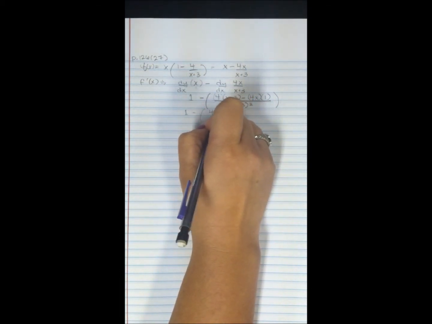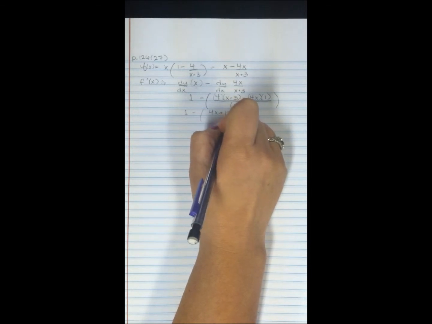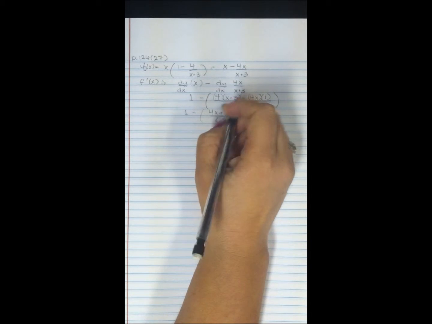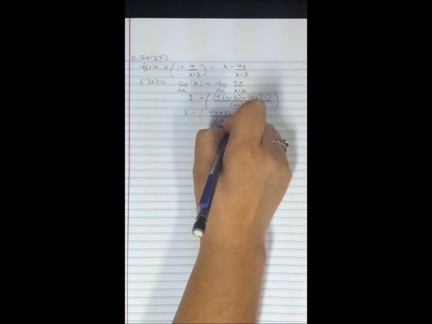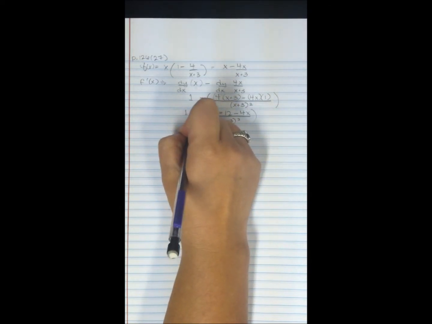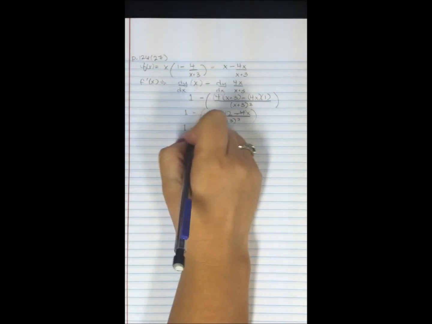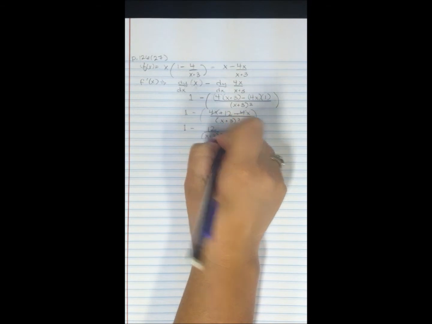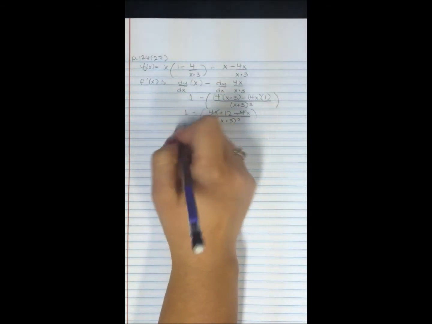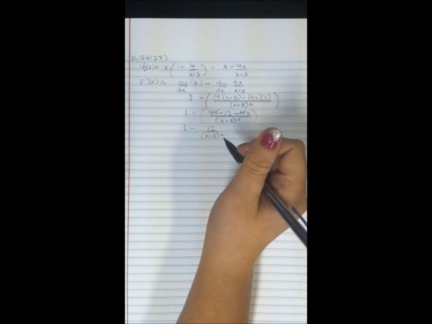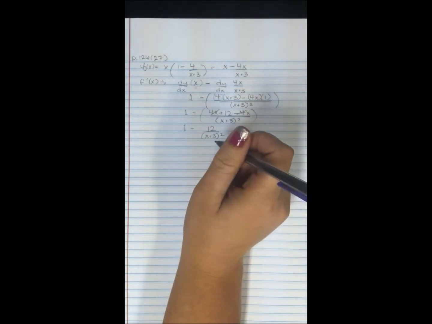I'm going to use the distributive property, giving me 4x plus 12 minus 4x, and this is, again, all divided by x plus 3 squared. And I see that my 4x's cancel each other out, and I'm left with 1 minus 12 over x plus 3 quantity squared. I want to get a common denominator because I'm really not finished here. I need to get everything together on the numerator, basically as one fraction.